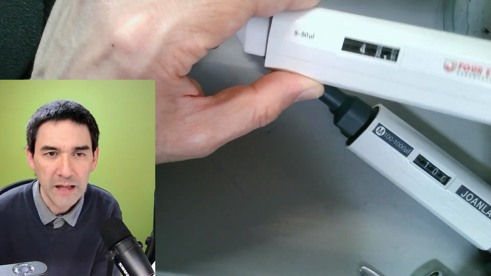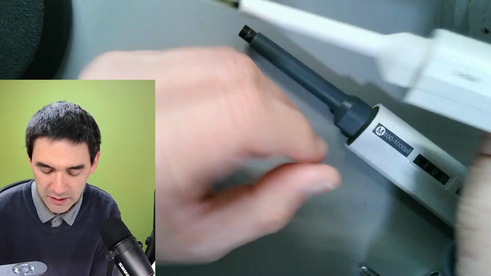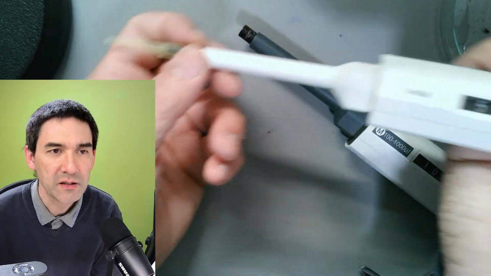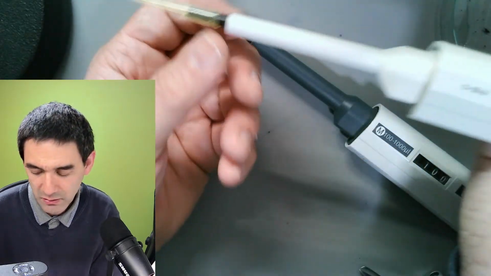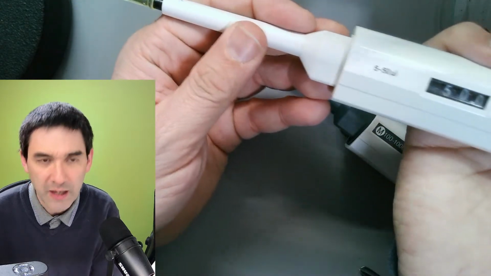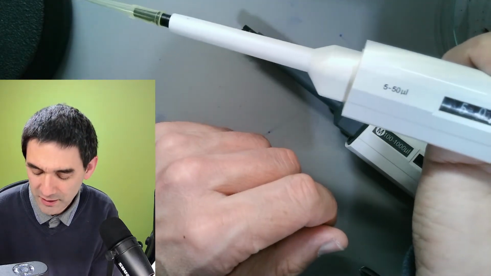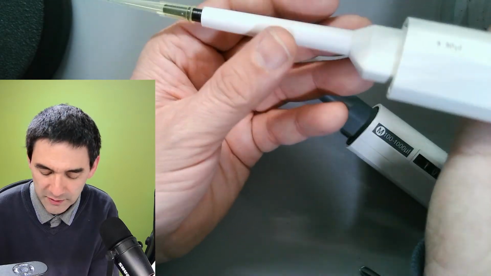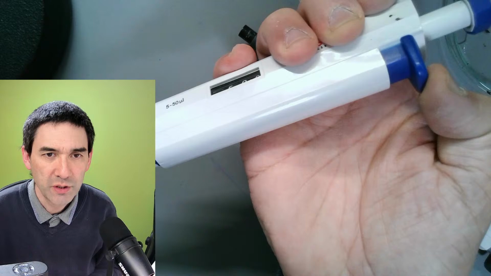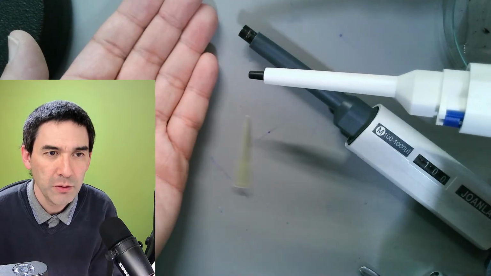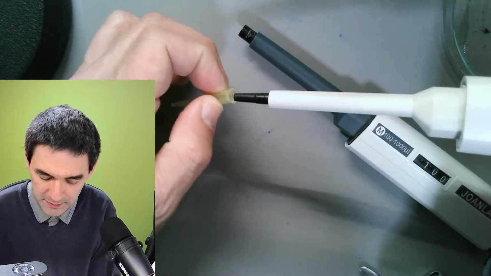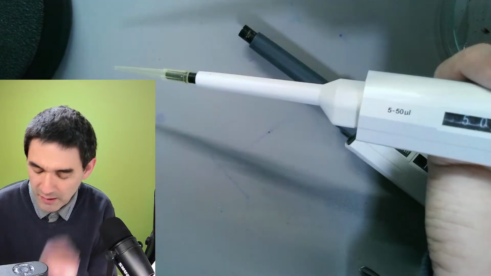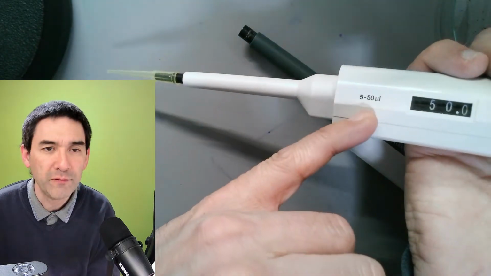So I'm perfectly happy with this one, and also the smaller tip sizes fit. These were actually quite cheap ones, maybe not the best quality, but good enough. And by the way, by pushing this one here, you can throw off the tip. So I personally can say I'm happy with the 5 to 50 microliters.